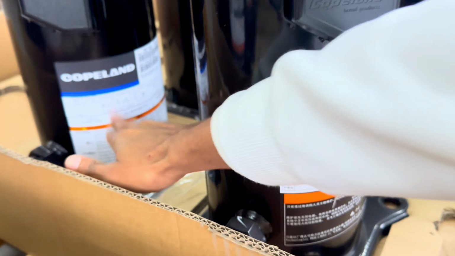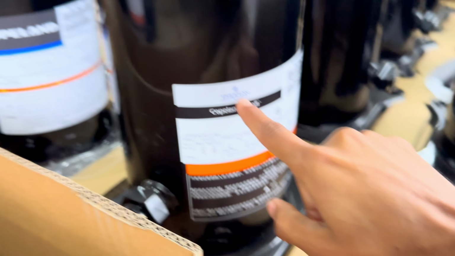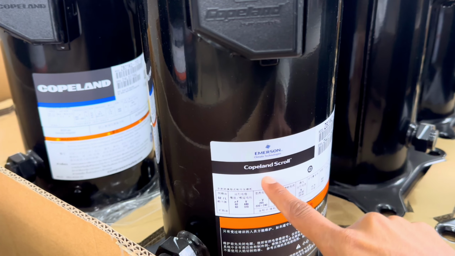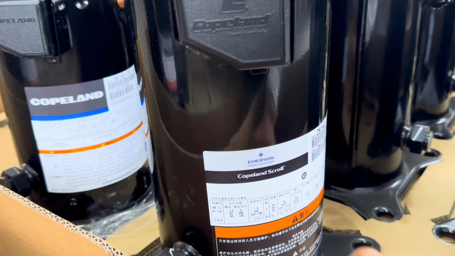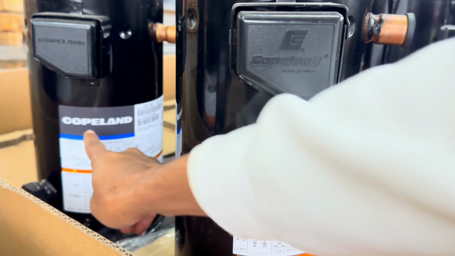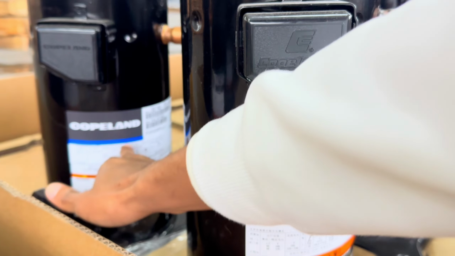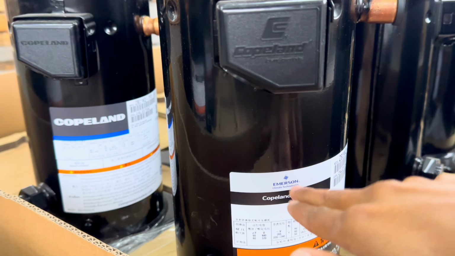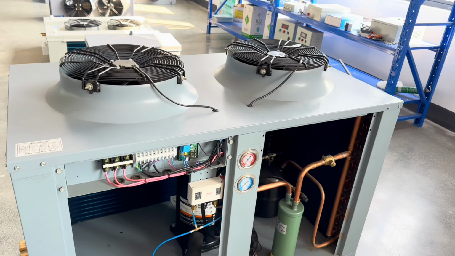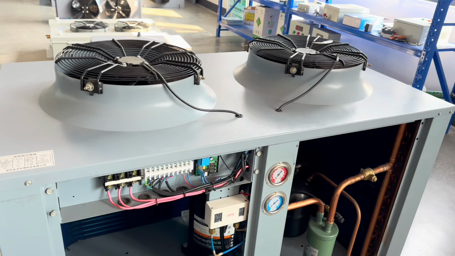The advantage of the scroll compressor is very high energy efficiency, using less power. Also, it's very quiet. Another good thing about this compressor is very low maintenance. It's only two parts, so that's why it's very low maintenance and not easy to break down. These are the good things about it.